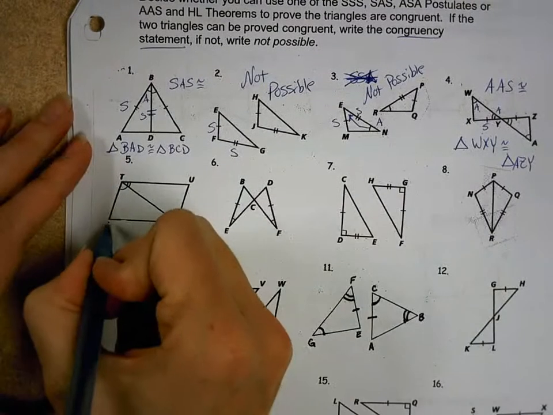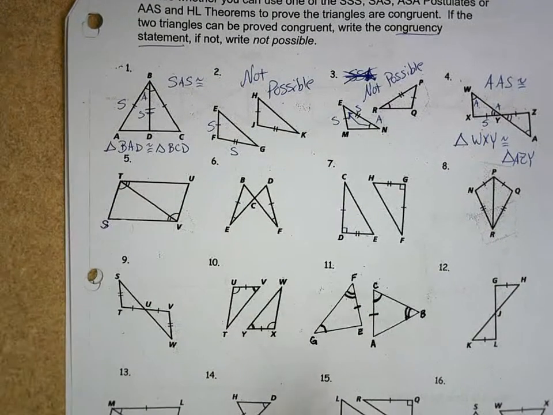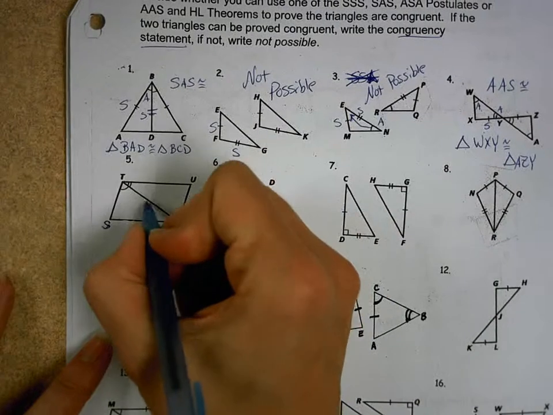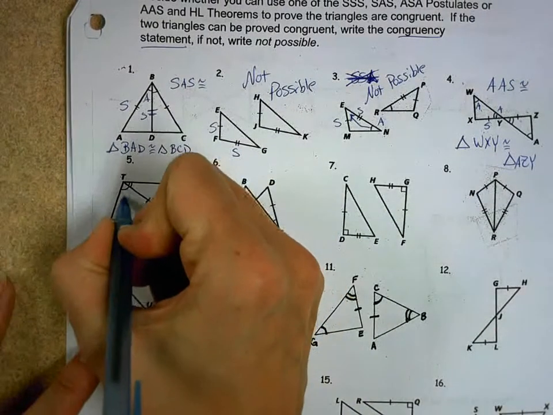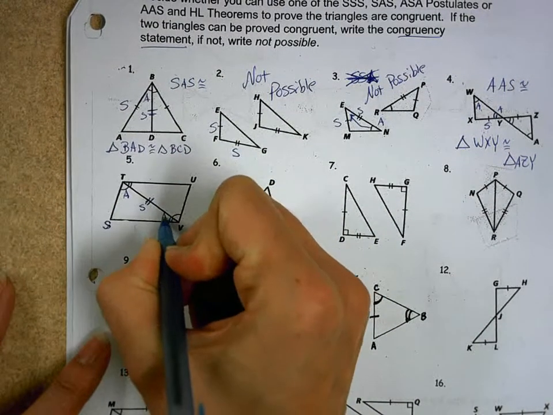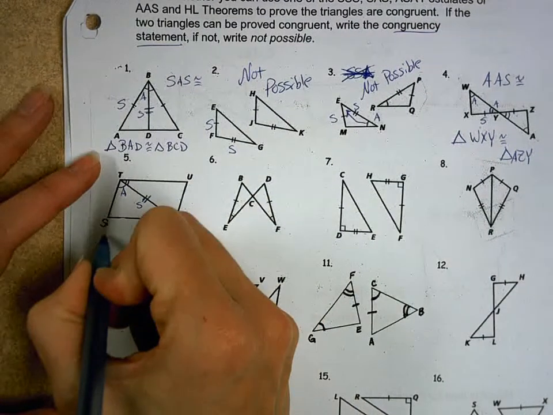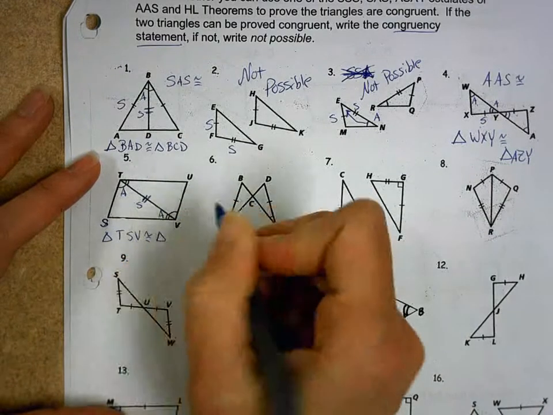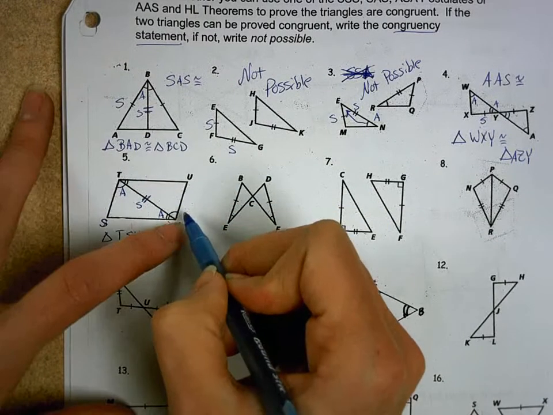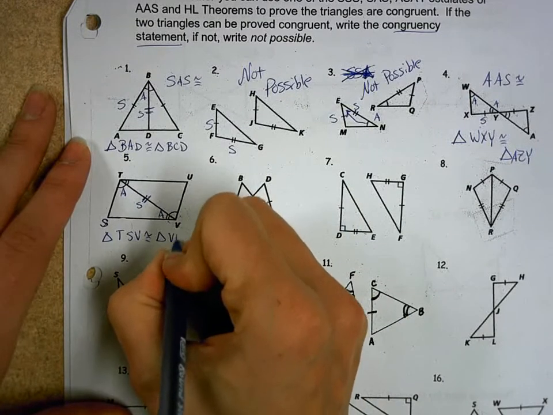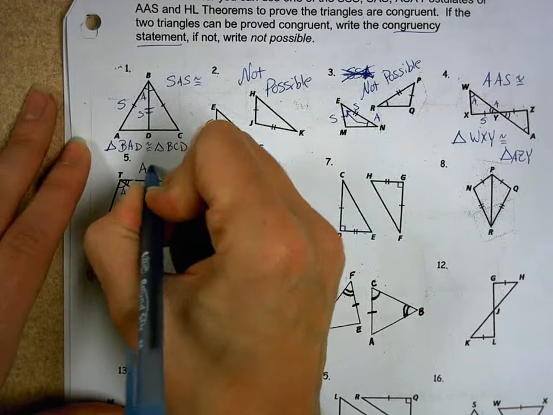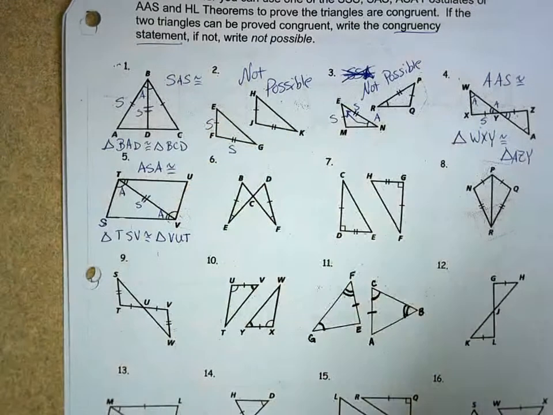Now on this one I do believe that's supposed to be an S, so if you want to add that in, I'm looking at this again going, okay, how do I do this? I have angles marked between these two sets of triangles, but remember they share a common side. So I have angle, side, angle. So the two triangles would be triangle TSV is congruent to triangle, if I go TSV, I'm going to start here and go VUT. And that's by using angle, side, angle congruence.